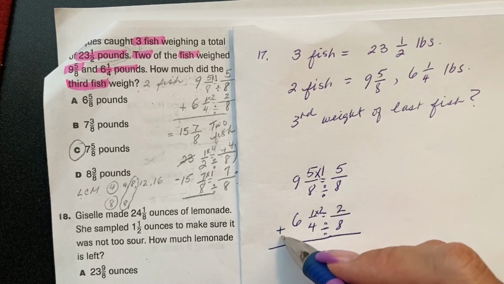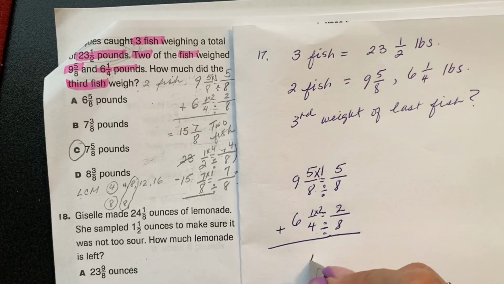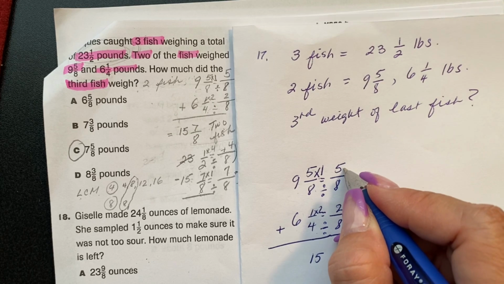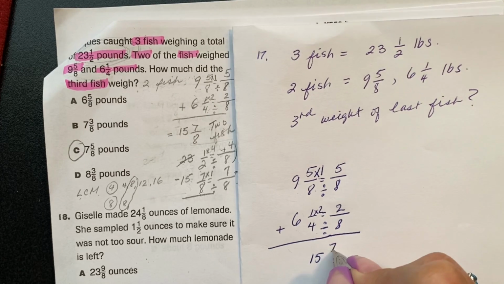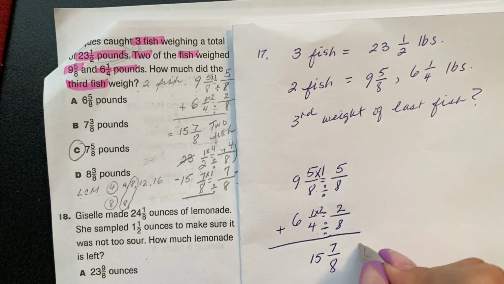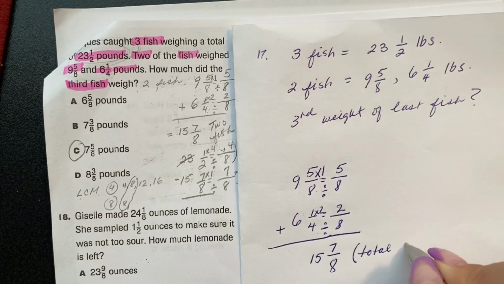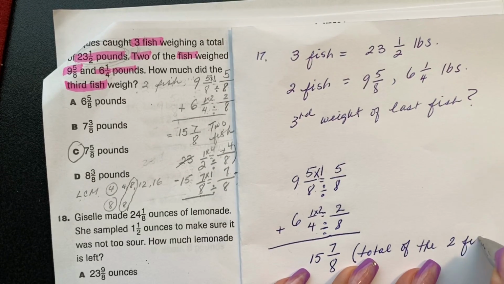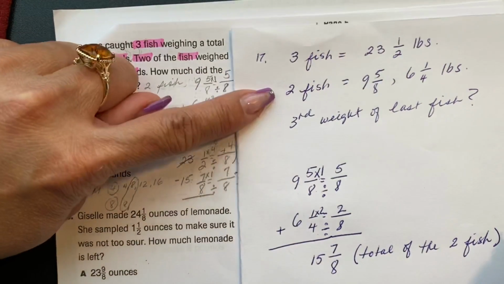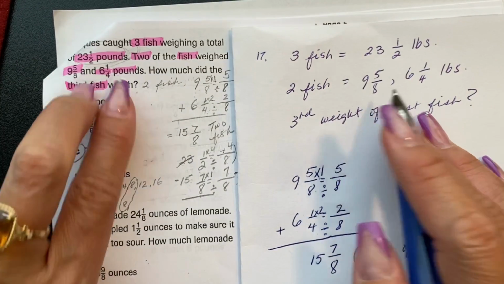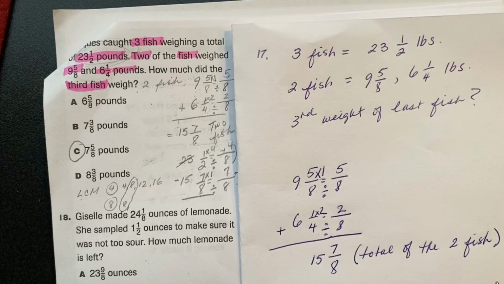We add 9 plus 6, which is 15, and then 5 plus 2 is 7/8. This is the total of the 2 fish that they gave us up here.